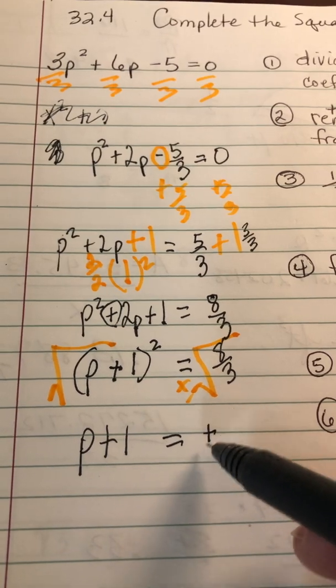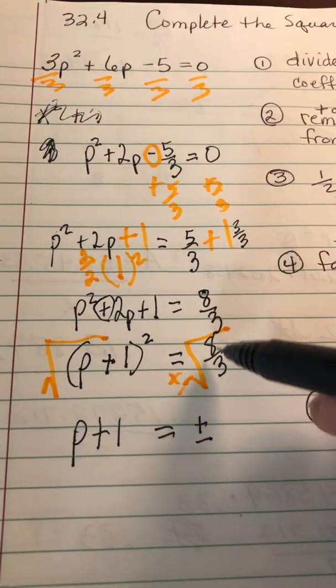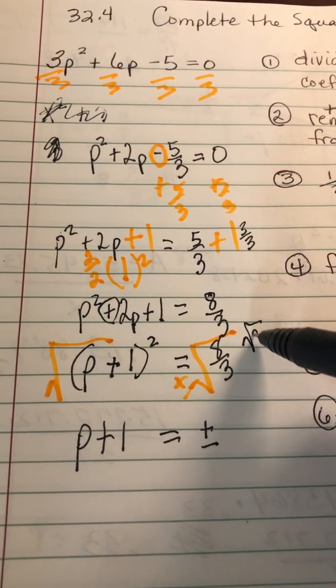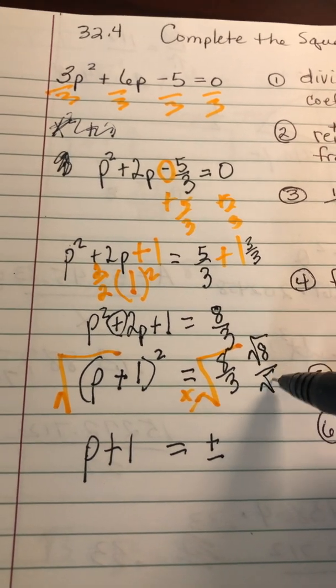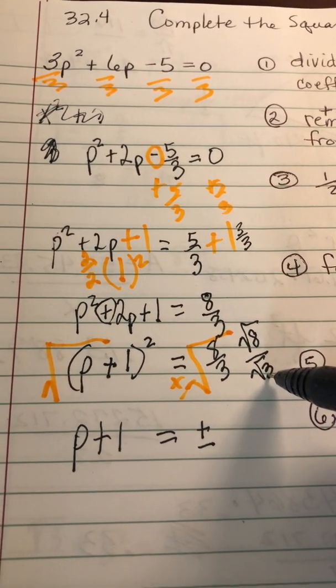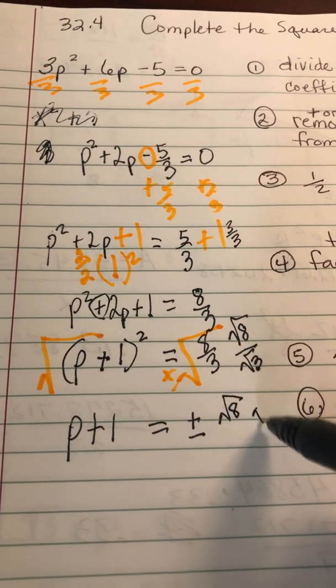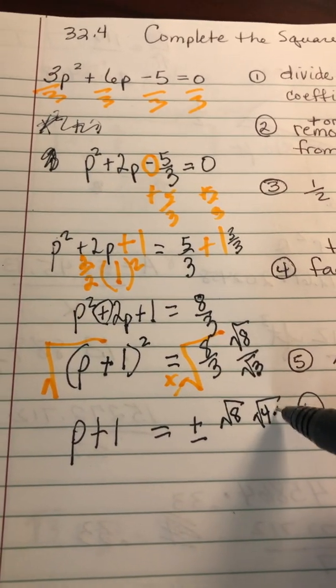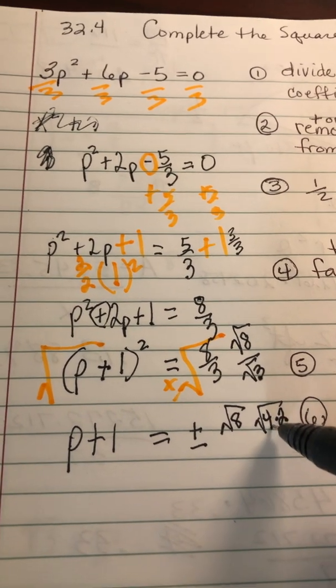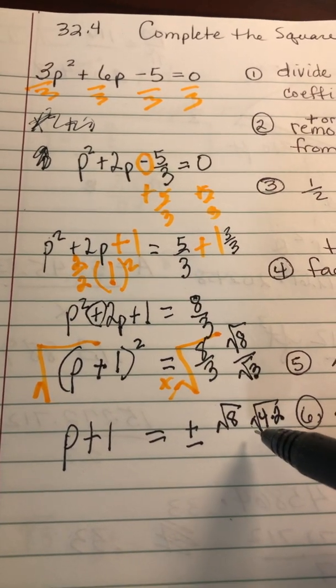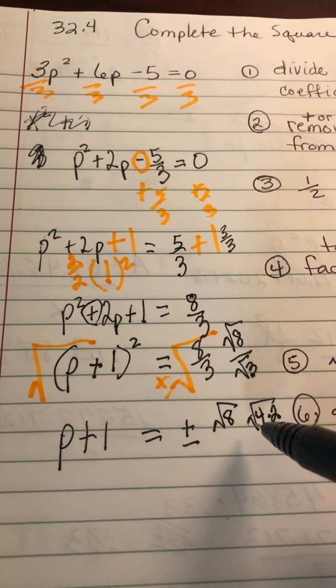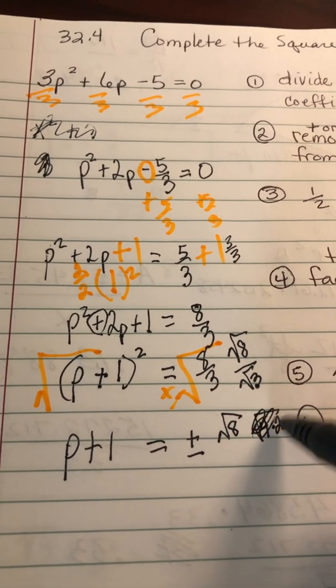We get plus or minus. Now we're going to think of this 8/3 as the square root of 8 over the square root of 3. And the square root of 8 is actually the square root of 4 times 2. So we can actually, let's do this instead.